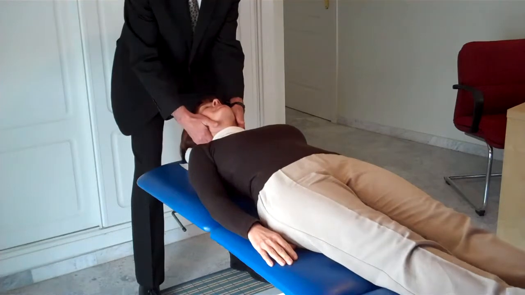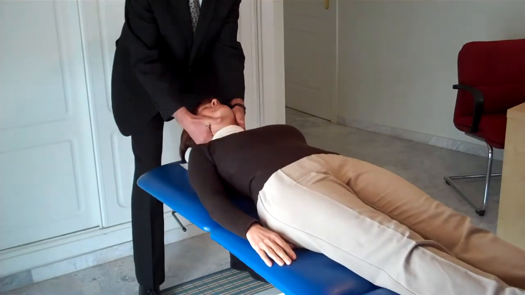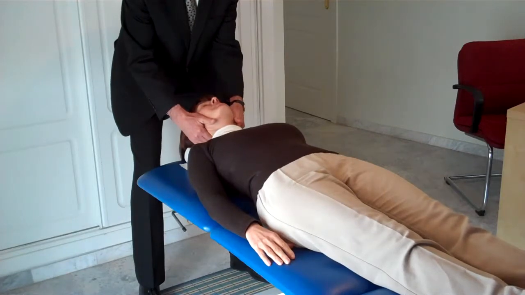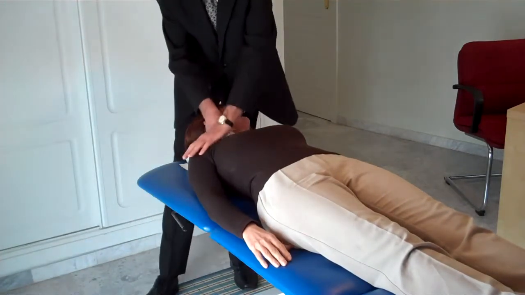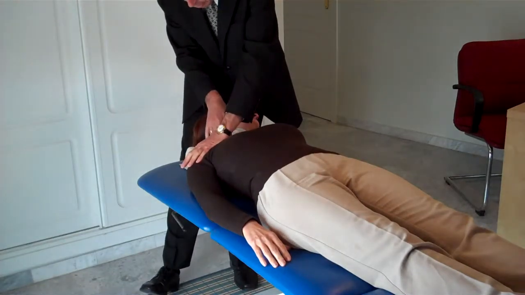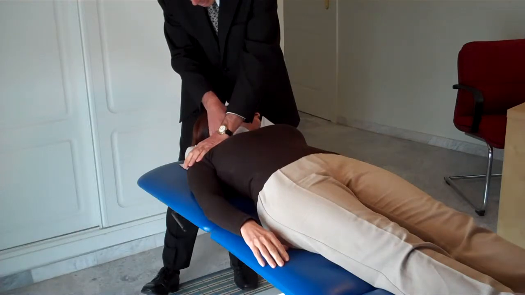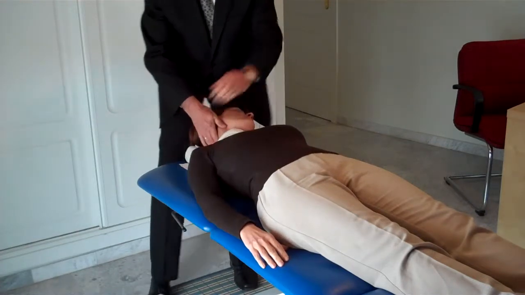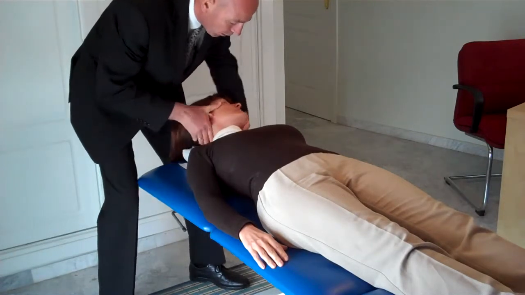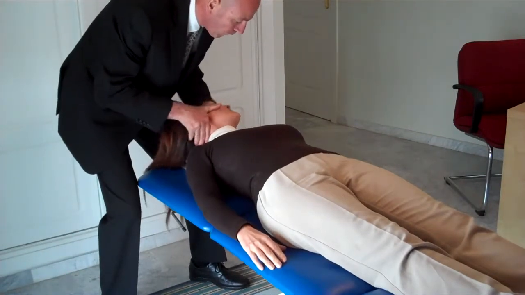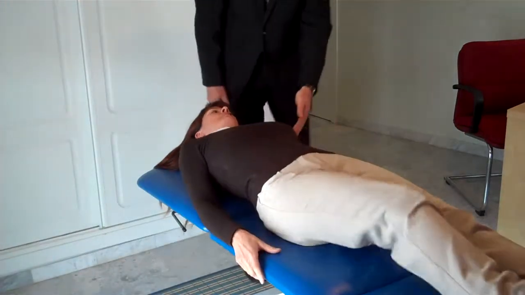Apart from using the SOT wedges, the thumper and the impulse adjusting instrument, I also use some soft tissue work to stretch the muscles and to free up the joints. Also, to correct subluxations, we use gentle spinal manipulation, which I'm going to demonstrate right now. To lower, please, on the side.